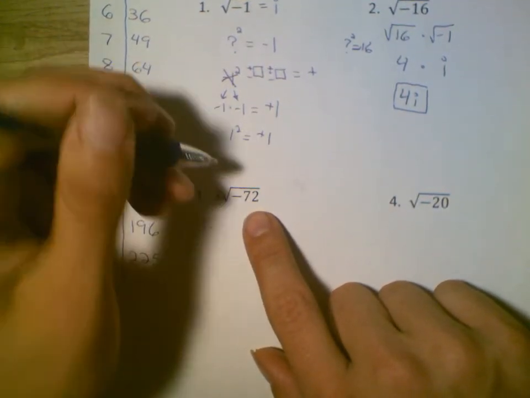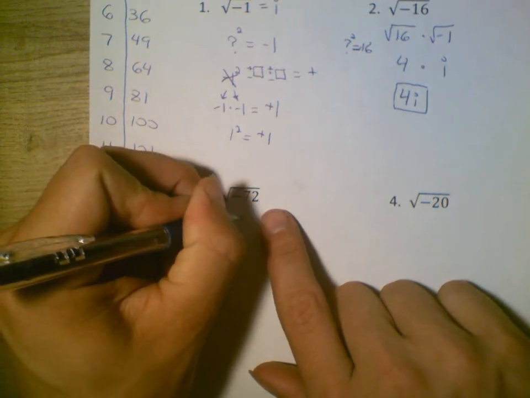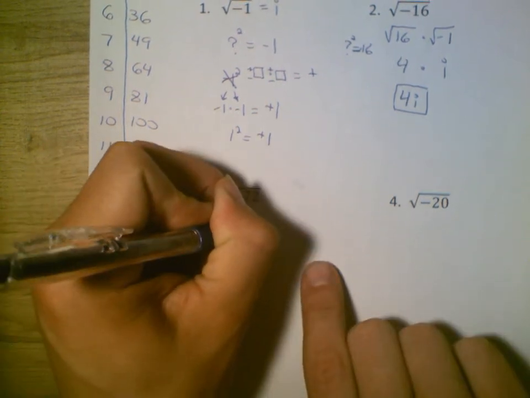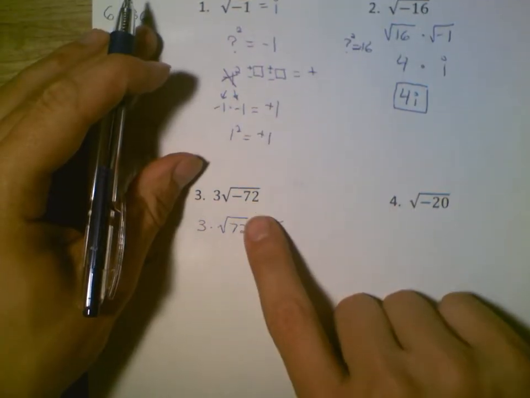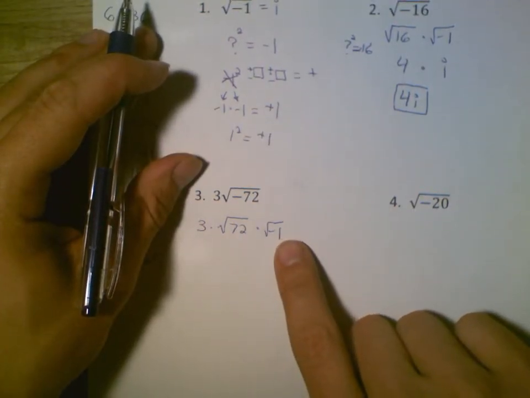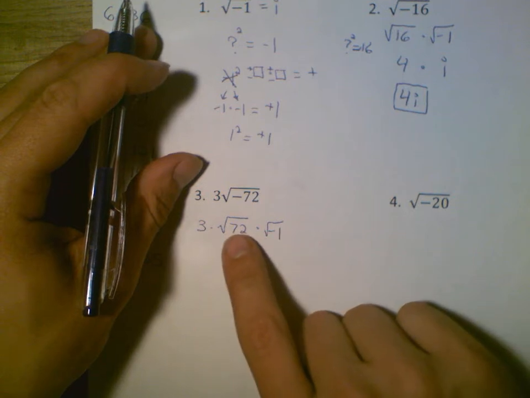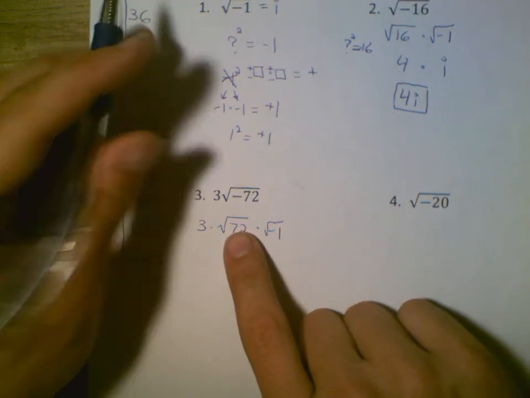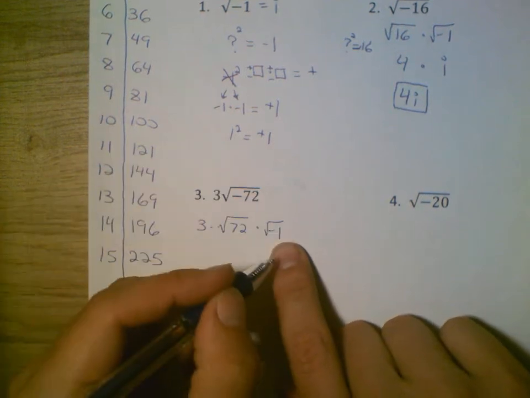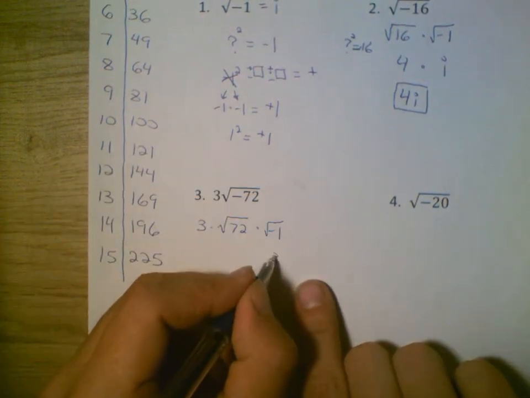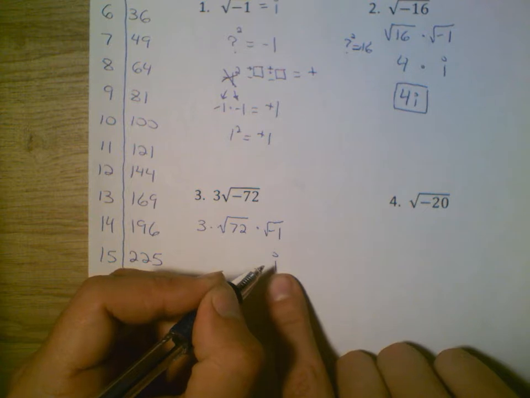So what I'm going to do is rewrite it as the square root of 72 times the square root of -1. Okay, I'm taking the negative off. I'm doing that so that I have a positive number underneath the radical so I can simplify it. And I know the square root of -1 is going to be the imaginary number i. So this is going to be i here.